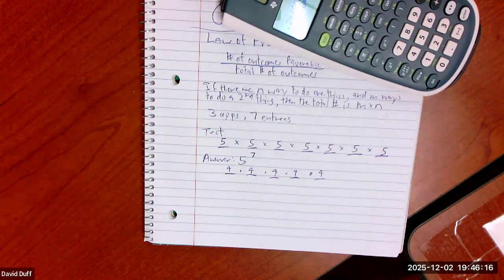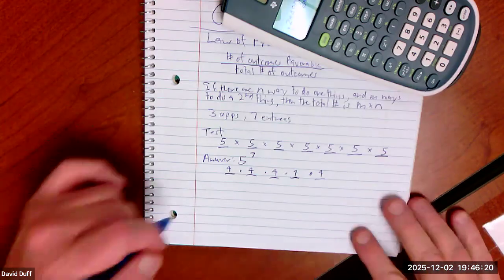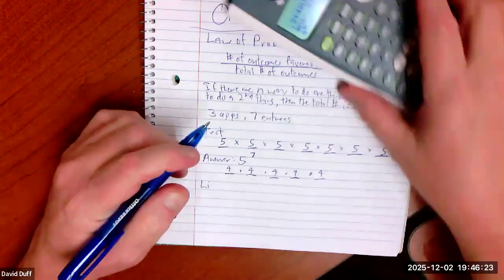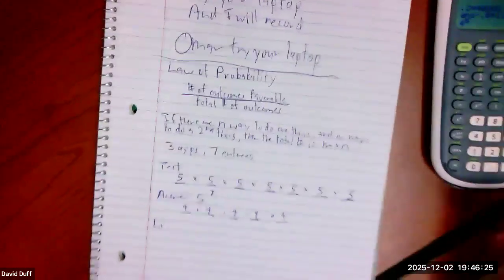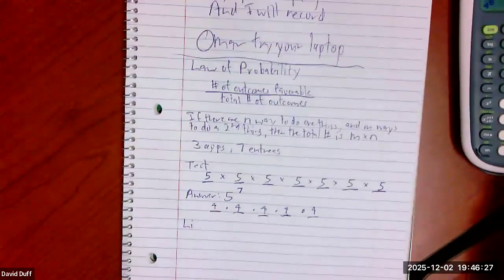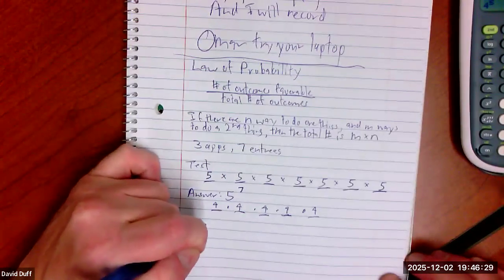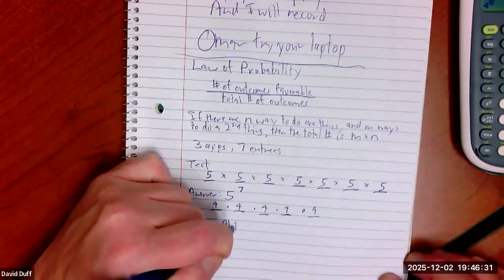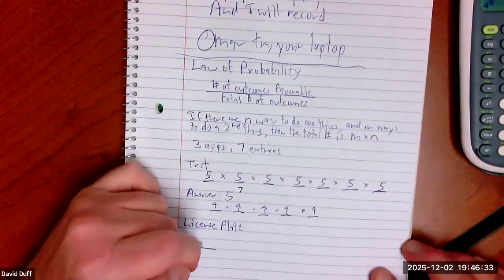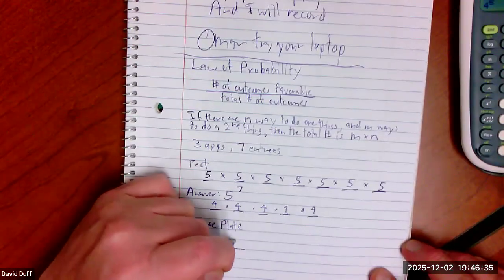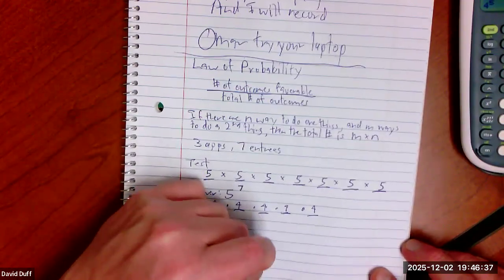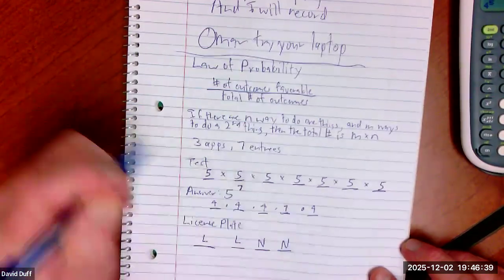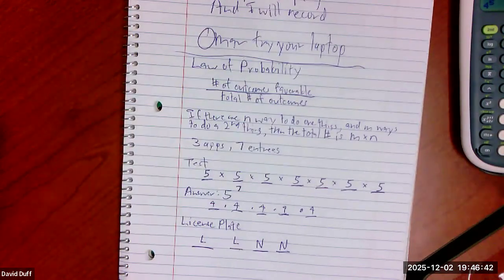License plates in a particular state display 2 letters followed by 2 numbers. All right. So you can see, oh, dang. Can you see that? Yes. So we have a letter and a letter and a number and a number. All right. So how many different license plates can be manufactured for this state?